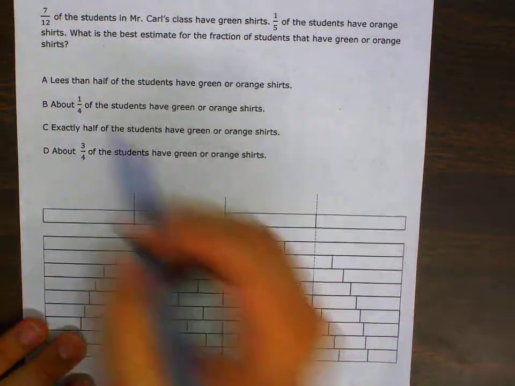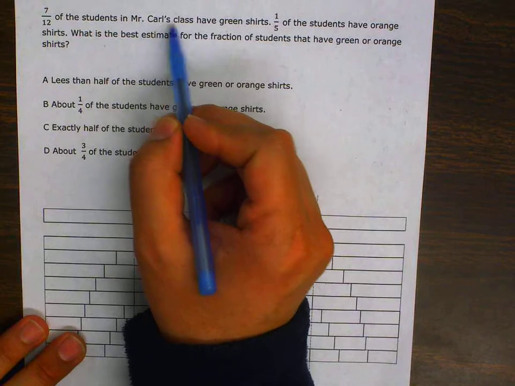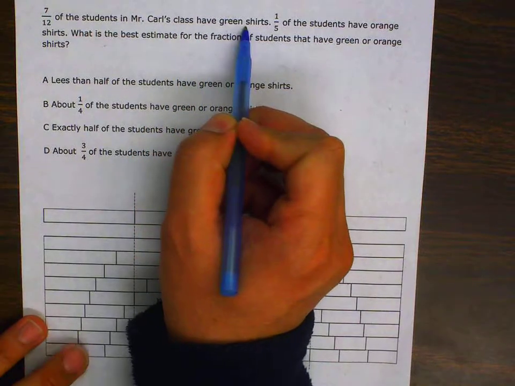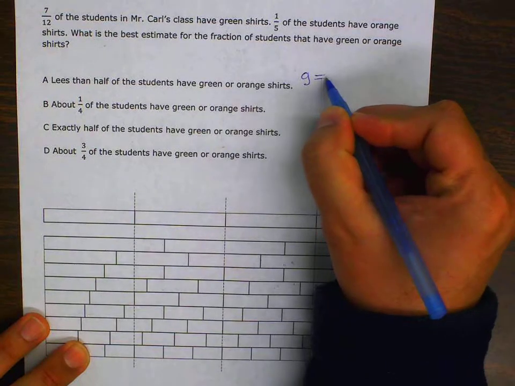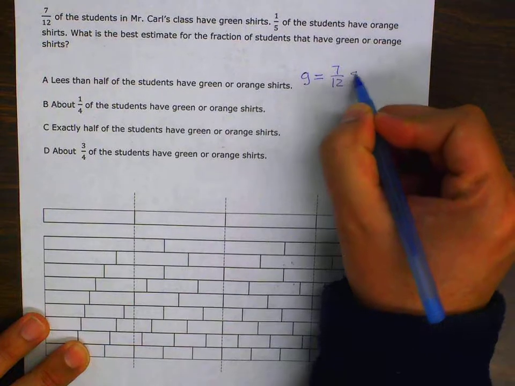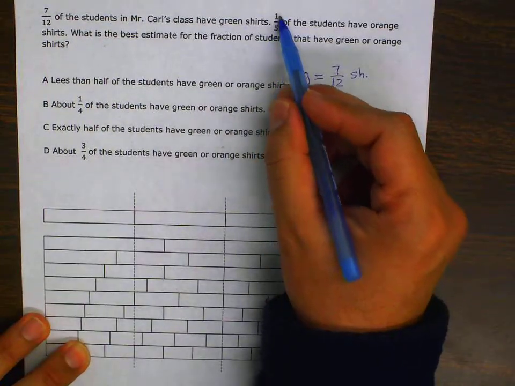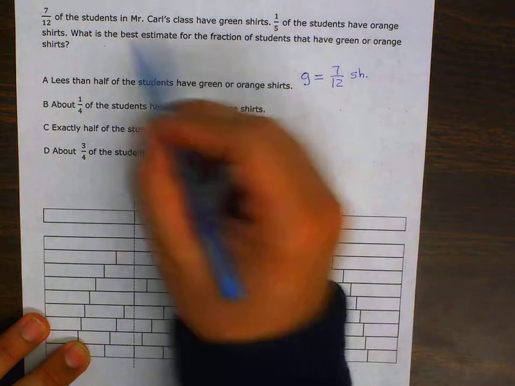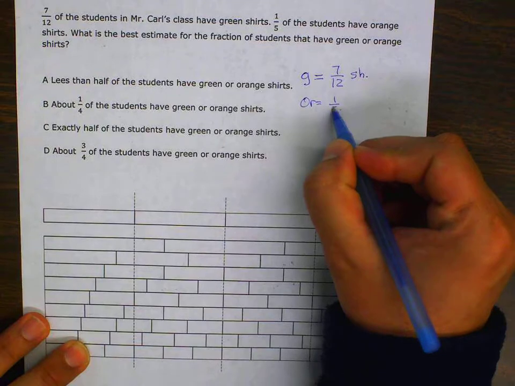Okay, so this one says 7/12 of the students in Mr. Carl's class have green shirts. Okay, so I know that my green shirts are, how many are the green shirts? 7/12. Okay, 7/12 wear green shirts. 1/5 of the students have orange shirts. So my orange shirts are 1/5.